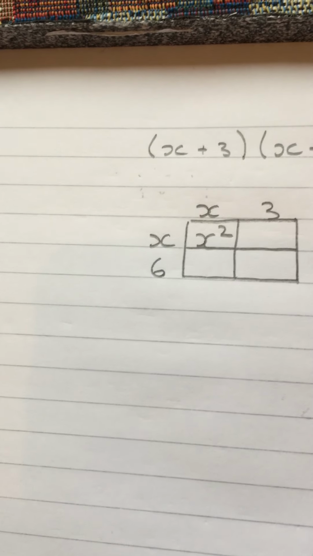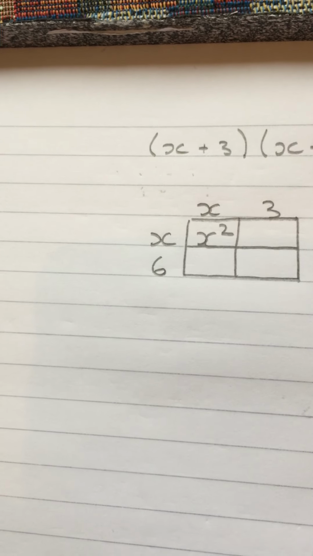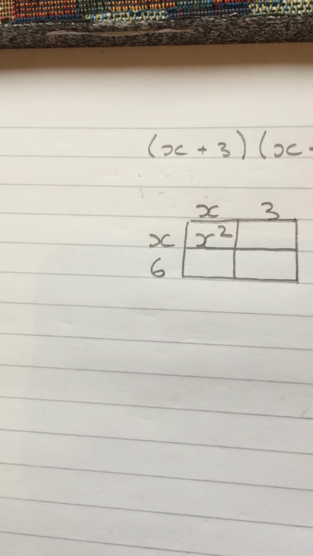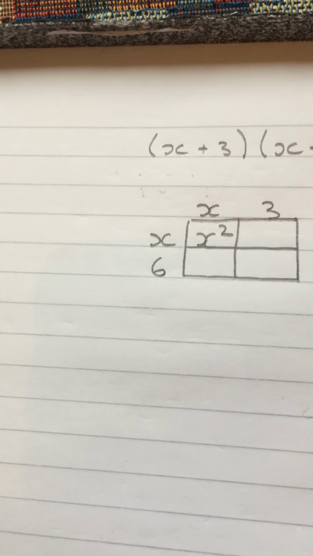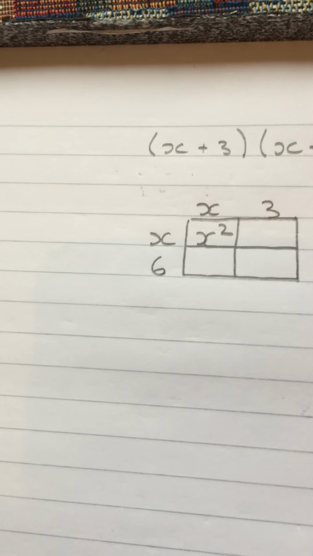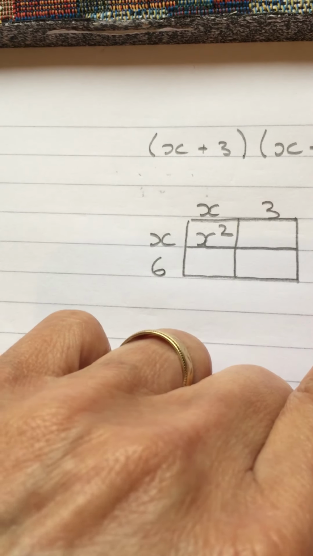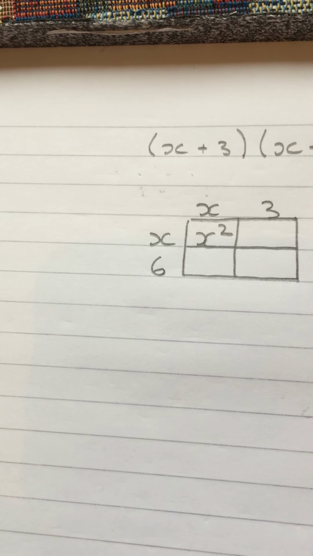Now that's a good point. If I have x plus x, that equals 2x. If I have x times x, that gives me x squared. And that's something which people often get wrong. So x plus x is 2x. x times x is x squared. And if you had x times x times x, that would equal x cubed. So just remember the difference between adding them together and collecting up like terms, which is what we did earlier on, and multiplying them together.